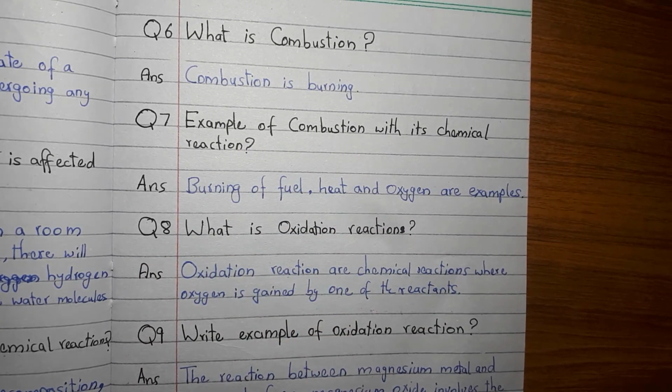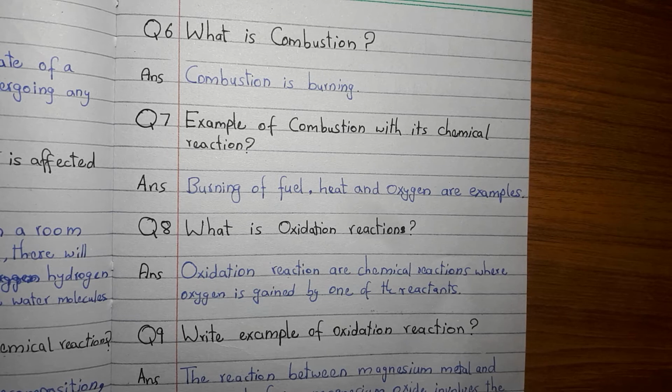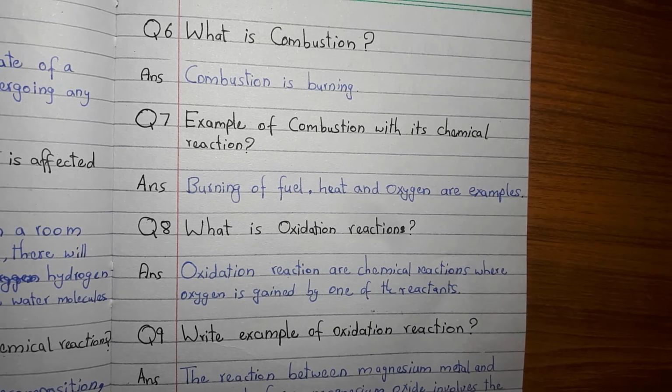What is oxidation? Oxidation reactions are chemical reactions where oxygen is gained by one of the reactants. Write an example of an oxidation reaction. The reaction between magnesium metal and oxygen to form magnesium oxide involves the oxidation of magnesium.